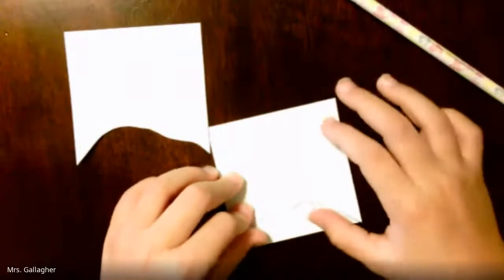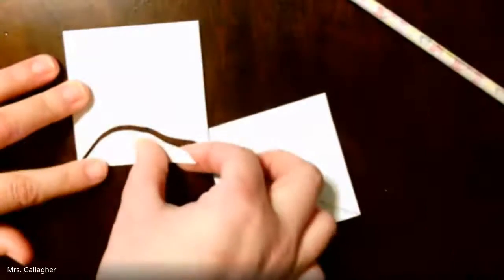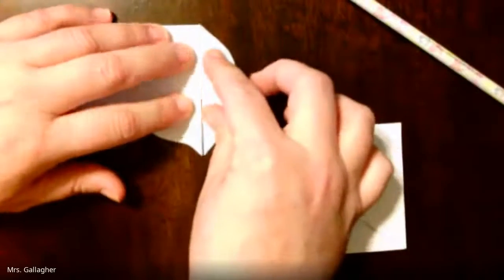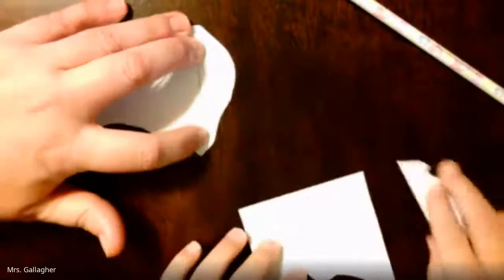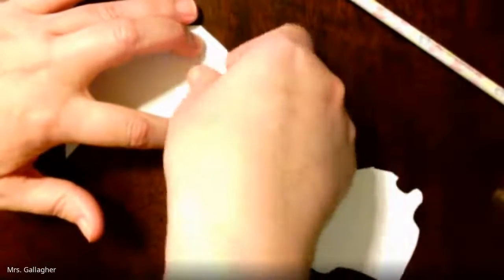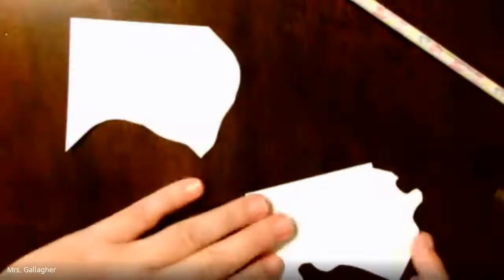So for mine, I think I'm going to twist mine. It was right here, and I'm going to twist it so that it goes up here. Okay? And then we're going to tape it down. So kind of like this? That's what I'm doing with mine. With yours, we're going to do it different because there's 2 different ways you can do this. That's why we're each making our own.